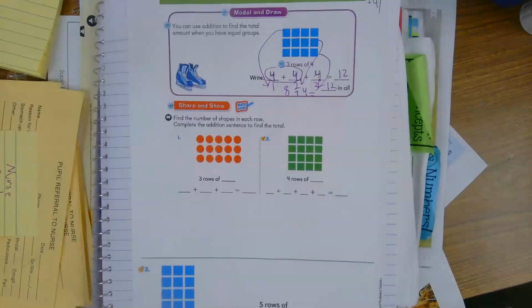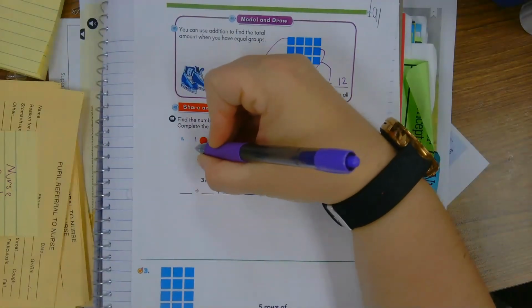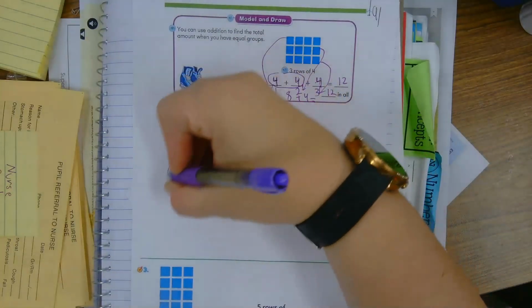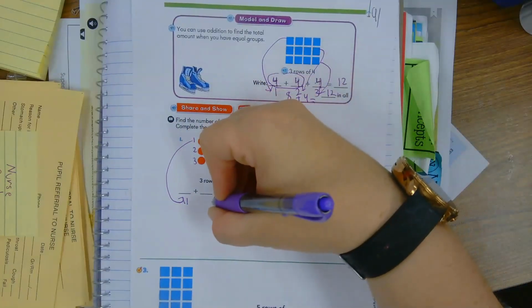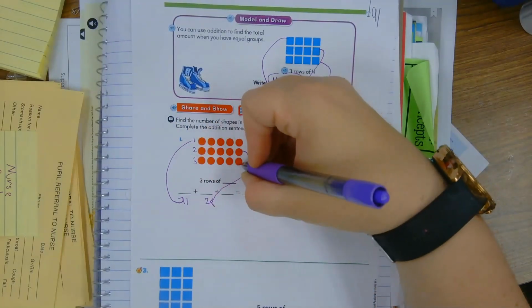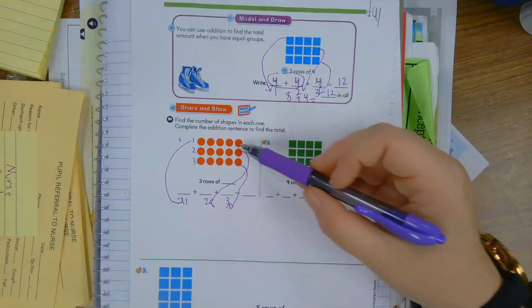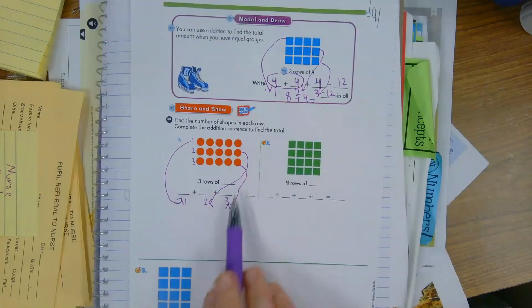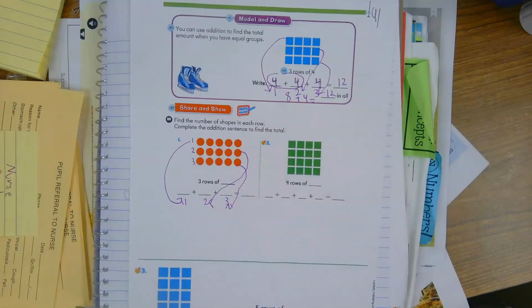All right, now let's go ahead and make an equation for this next one. So this next one, we have 1, 2, 3 rows. So remember, the amount of rows tells you how many times you're adding the number together. How many is in each row is what tells you how many you're going to add together.